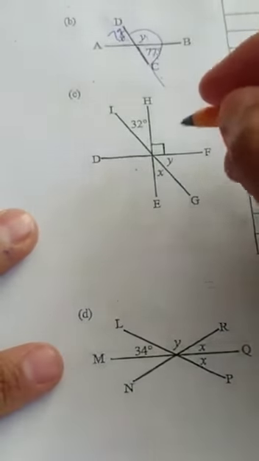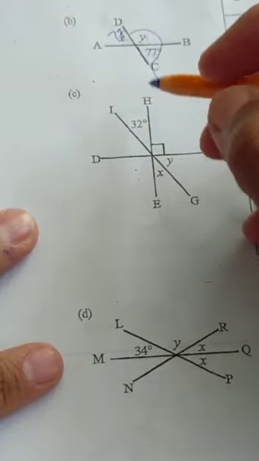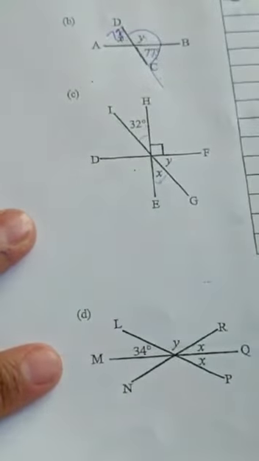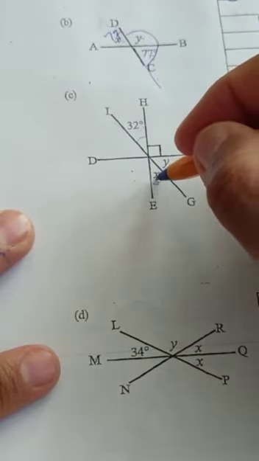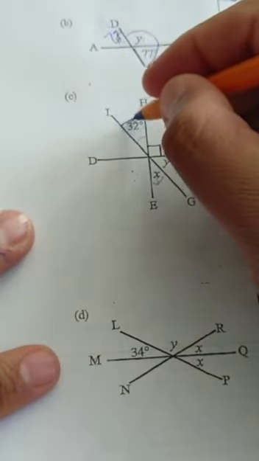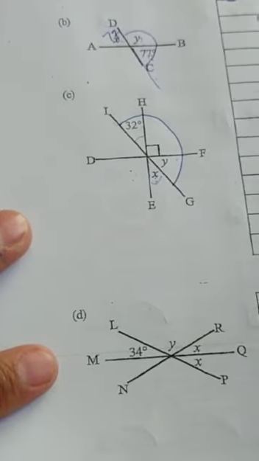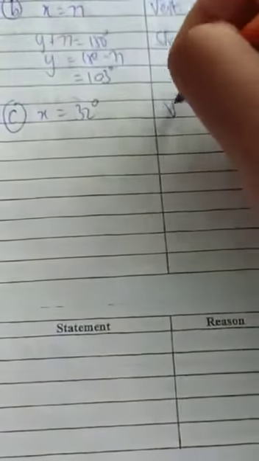Let's look at C. Firstly, x is vertically opposite to 32 there. Vertically opposite angles. Once I've got x sorted, I can then say 32 plus 90 plus y is going to be 180, angles on a straight line. So let's write that out. C, x is equal to 32 degrees, vertically opposite.